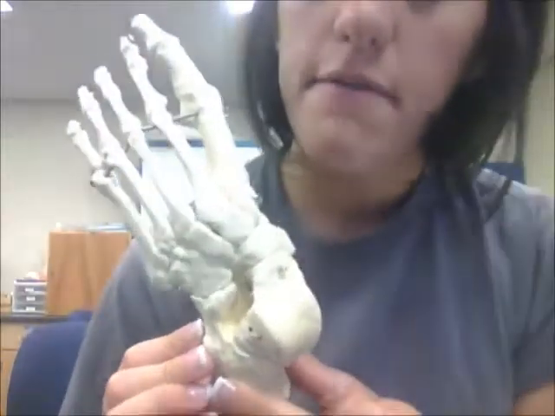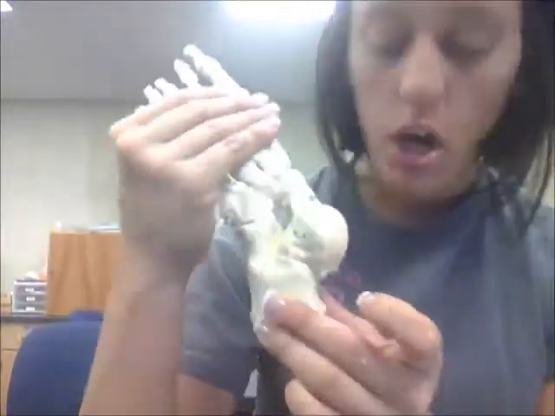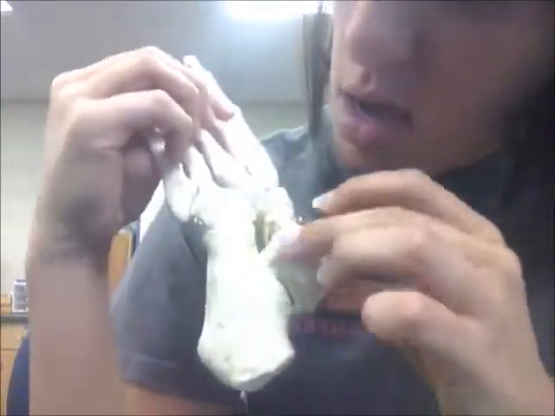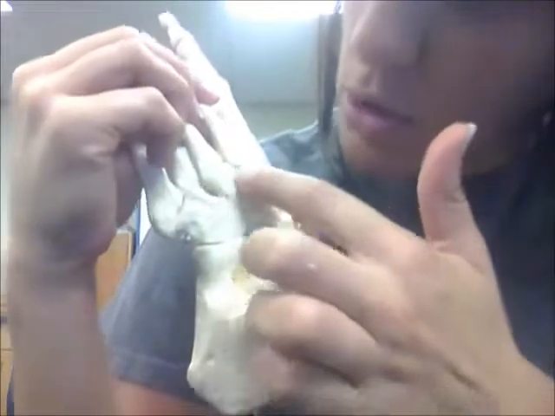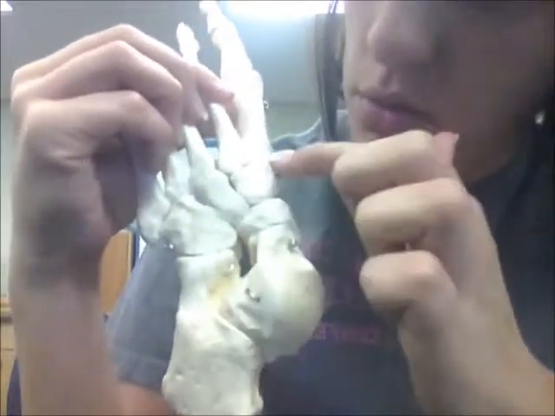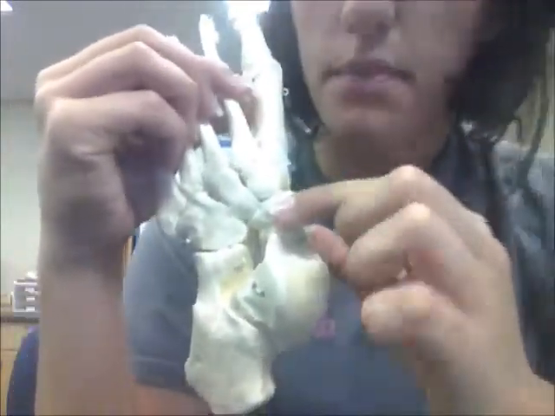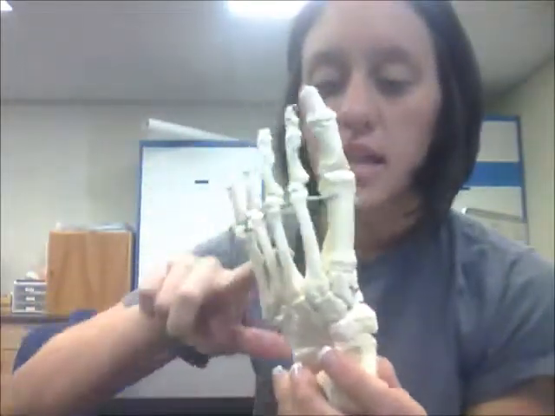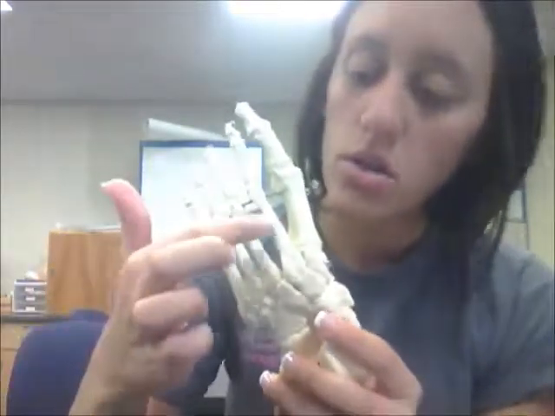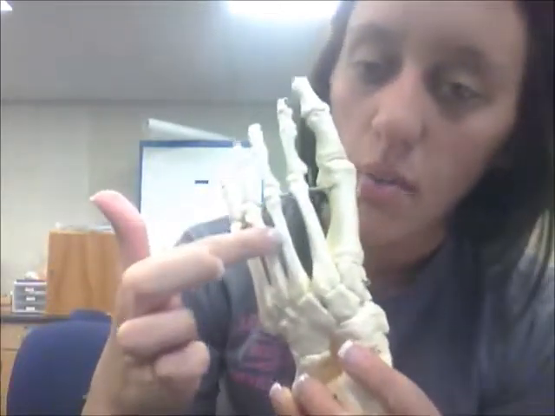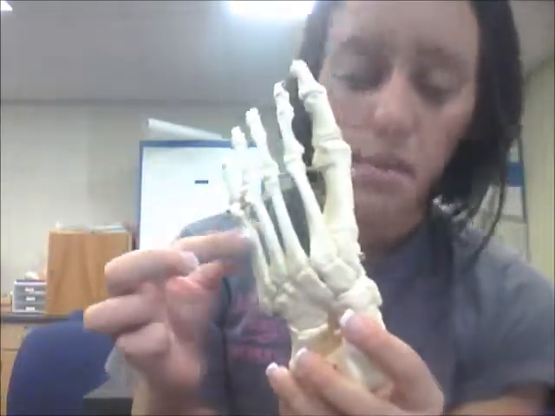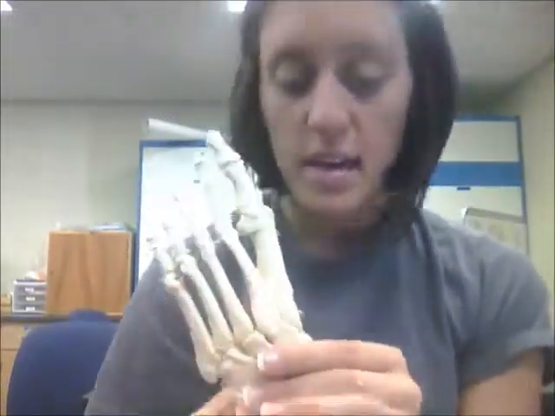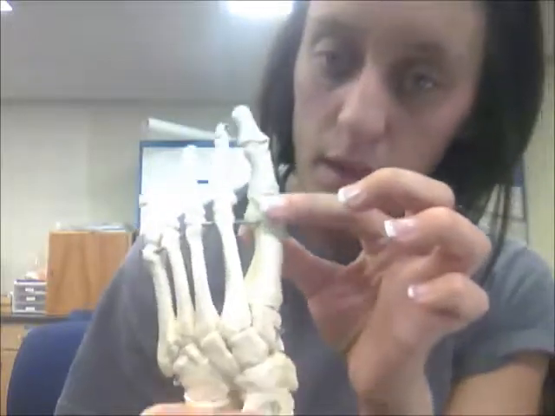This is the foot, and the tarsals are the calcaneus, the talus, the cuboid, and these are the three cuneiforms, 1, 2, 3, and this is the navicular. And the metatarsals count from medially to laterally, so this is the first metatarsal, this is the second metatarsal, the third metatarsal, the fourth metatarsal, and the fifth metatarsal. And the head is up here, and the base is down here.